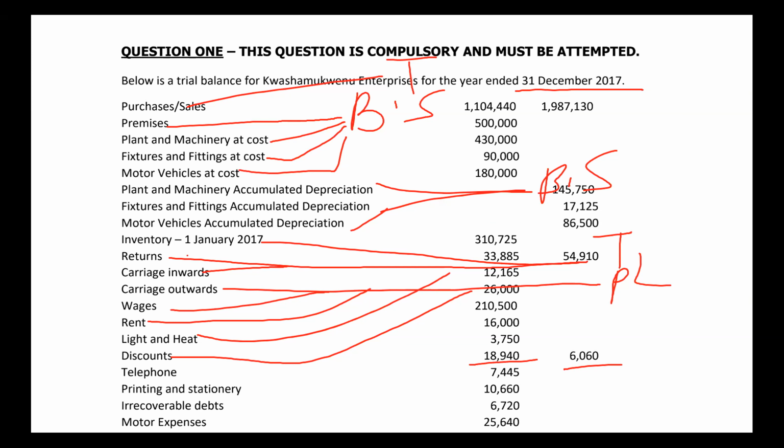Then the discount received is always on the credit side of the cash book. Why should it be on the credit side? The discount allowed is on the debit, but the discount received is on the credit. Let me rephrase that so that you understand.